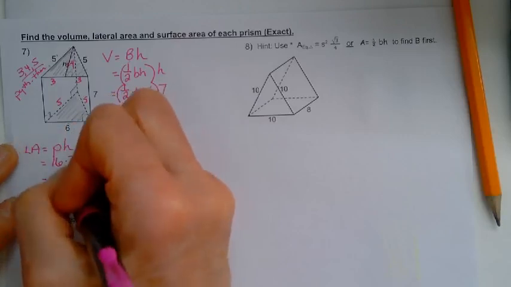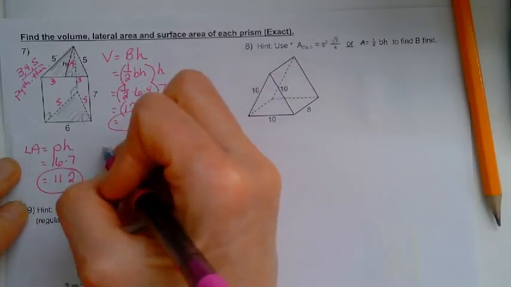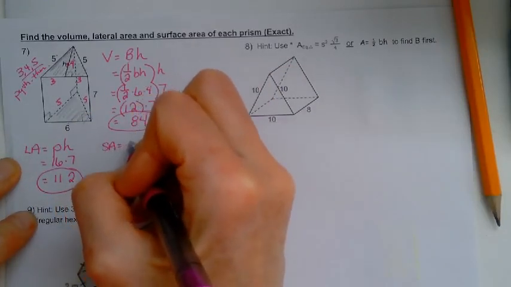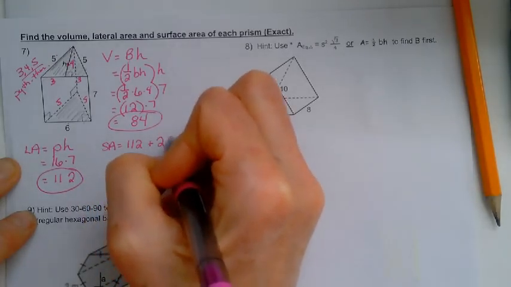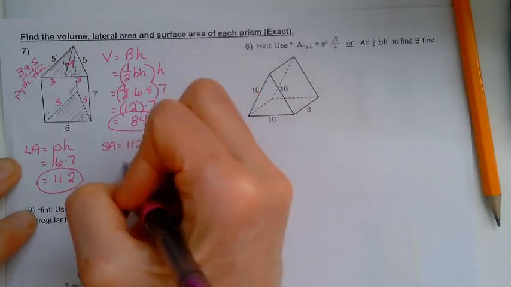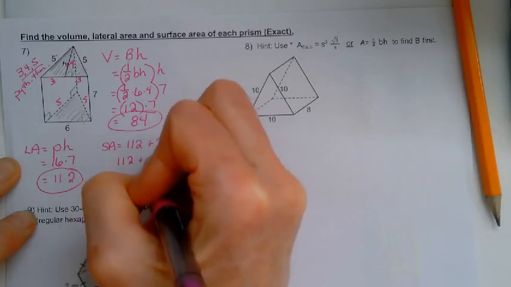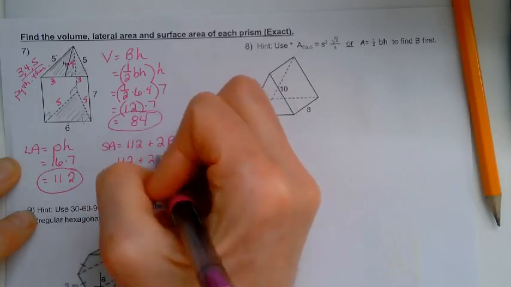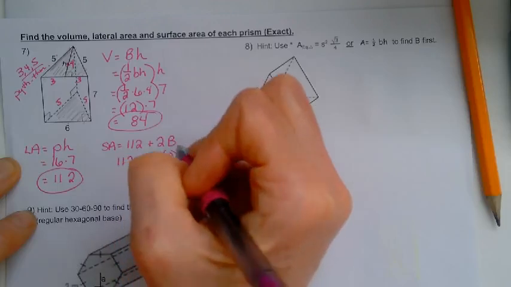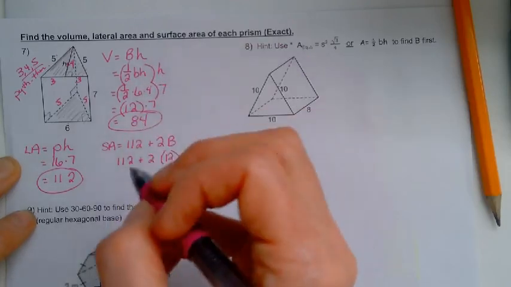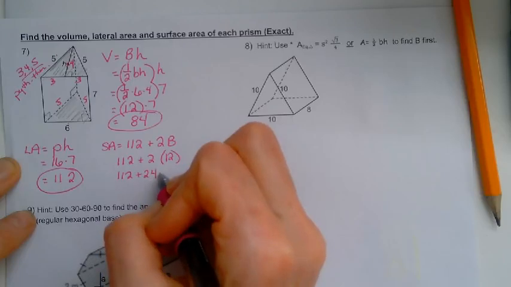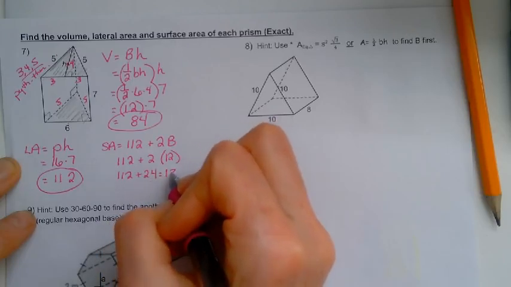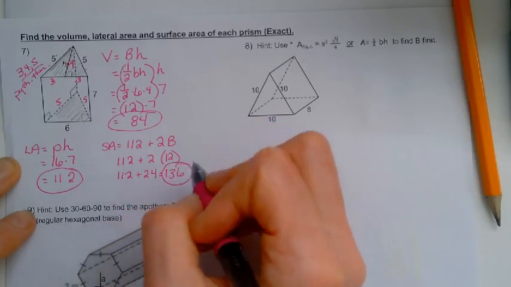Our surface area is going to be equal to that 112 plus the area of the two bases. Well, 112 plus, we know the area of the base is 12. So put that right there. We found it up here. So that's 112 plus 24. That's equal to 136. And that's our total surface area. Lateral sides and the two bases.